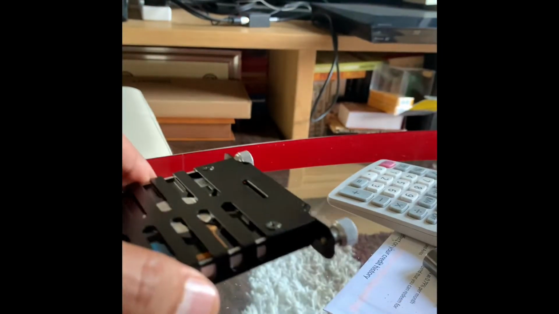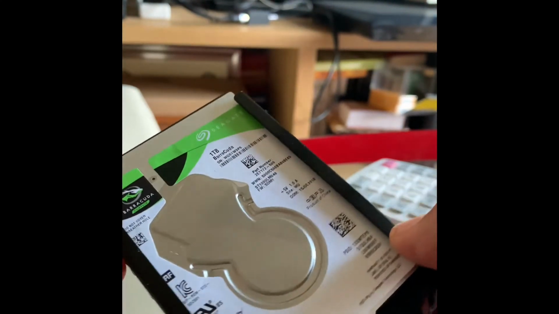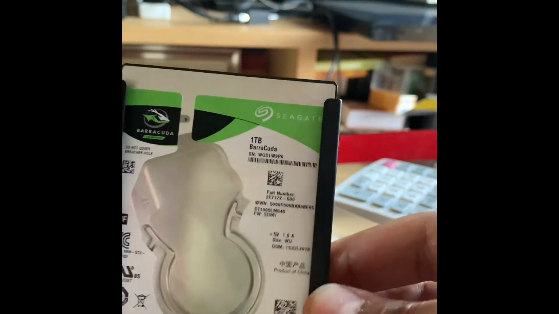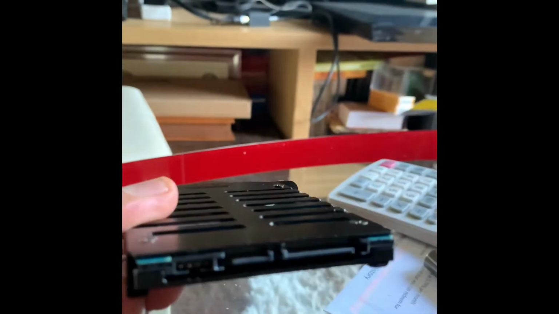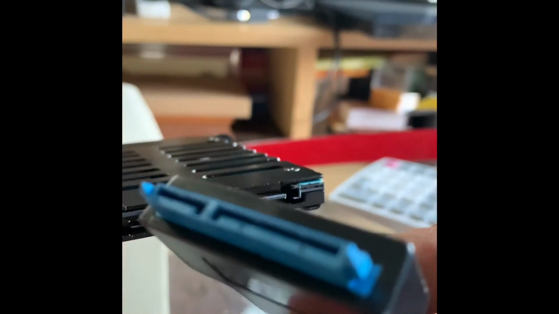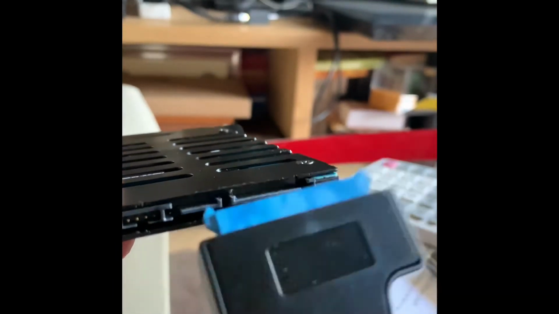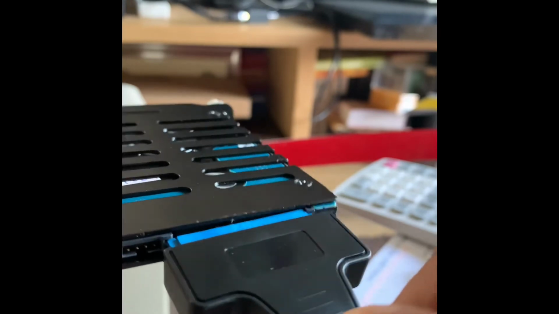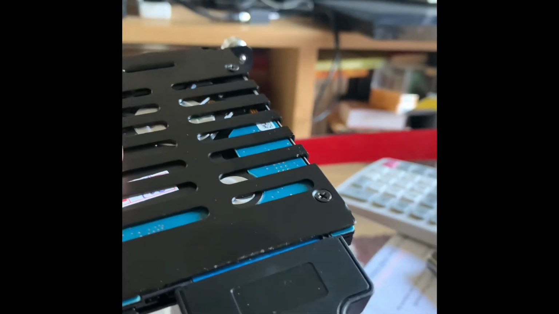So you've seen how I got my disk. That's 1 terabyte, so that's huge. So what you do is you connect your data cable. You will see here there is a big side and a small side, and here as well there's a big side and a small side. So you connect it this way, the big side to the big side. Now this is connected, this is ready to go on my laptop.